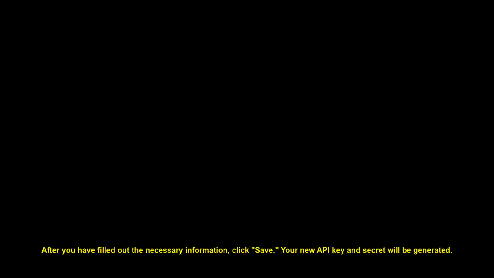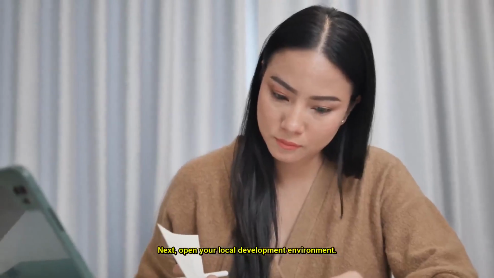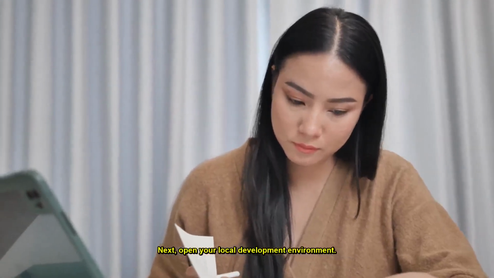Your new API key and secret will be generated. Make a note of the API key and secret in a secure location. Next, open your local development environment. Install the Confluent Kafka CLI tools if you haven't done so yet.